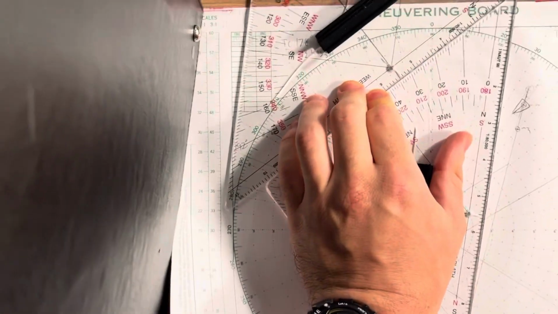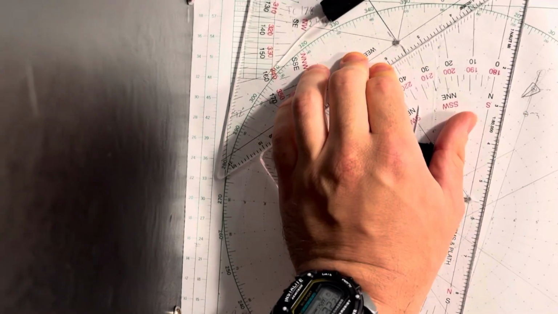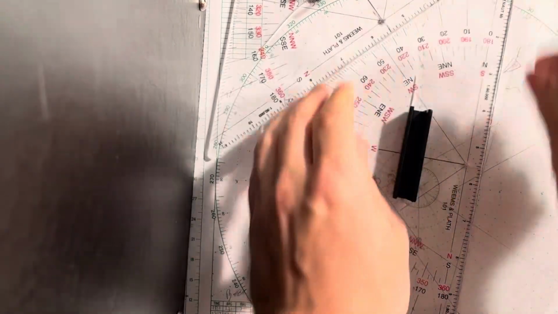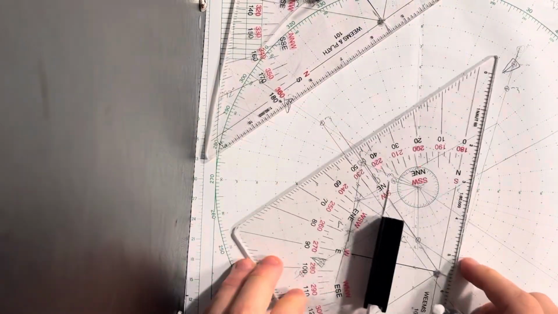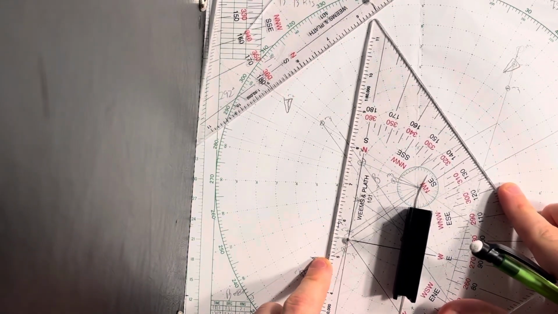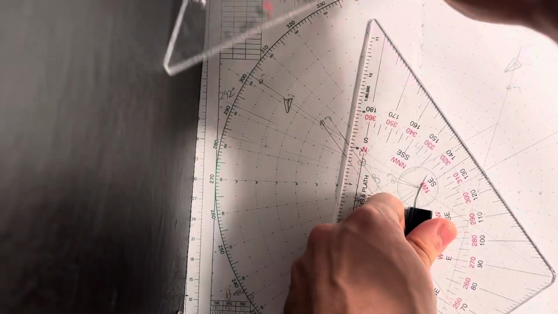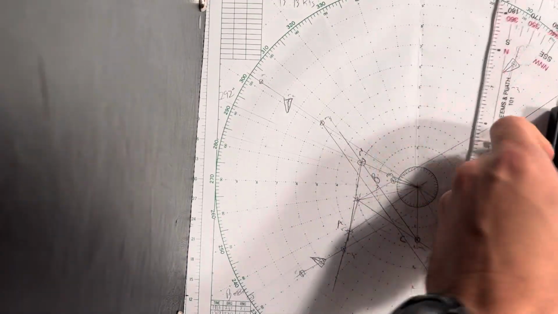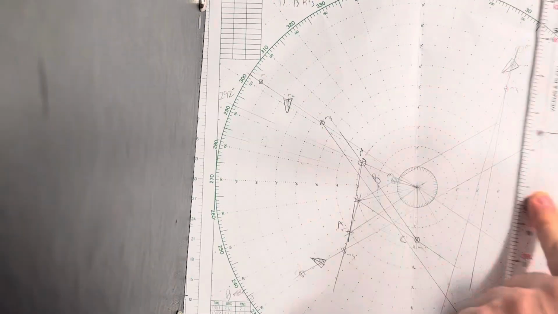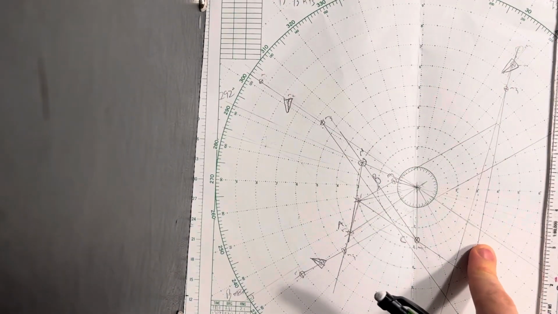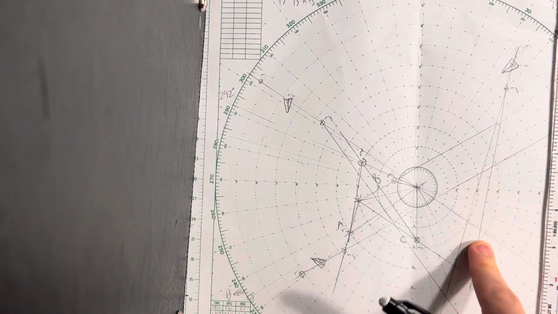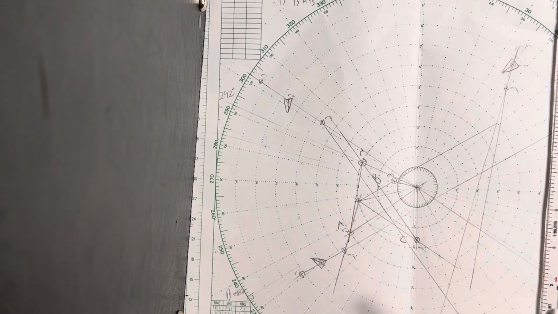Slide it over to M. It's just slid a little bit. Measure out R prime to M. Slide it over to M3. And you get that as the new vector for contact A. You can see it opened up just like it did in the other problem.